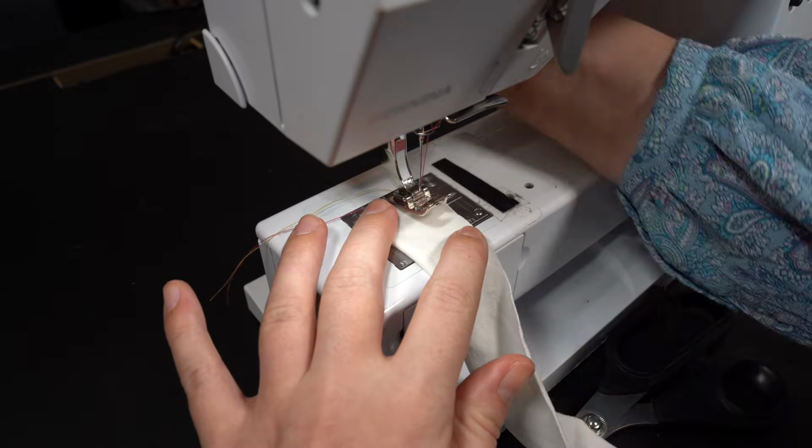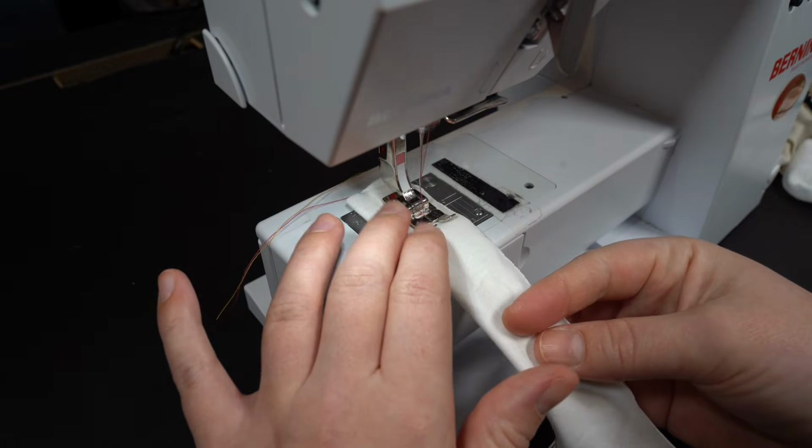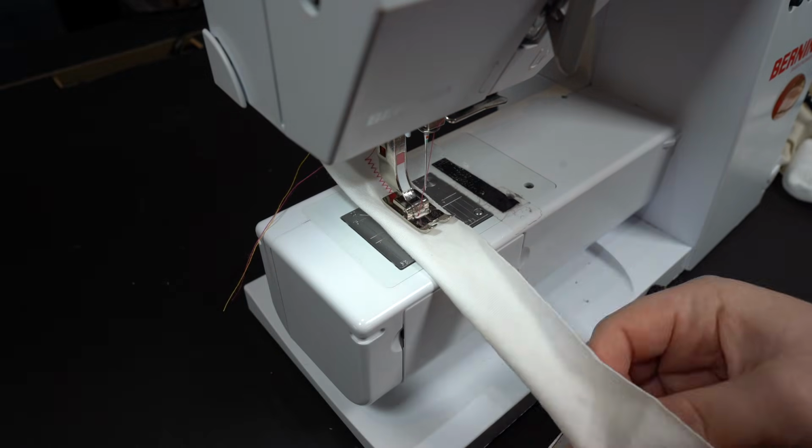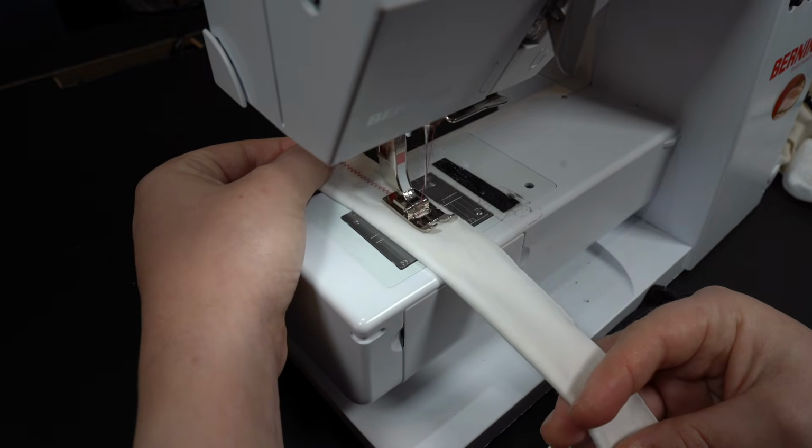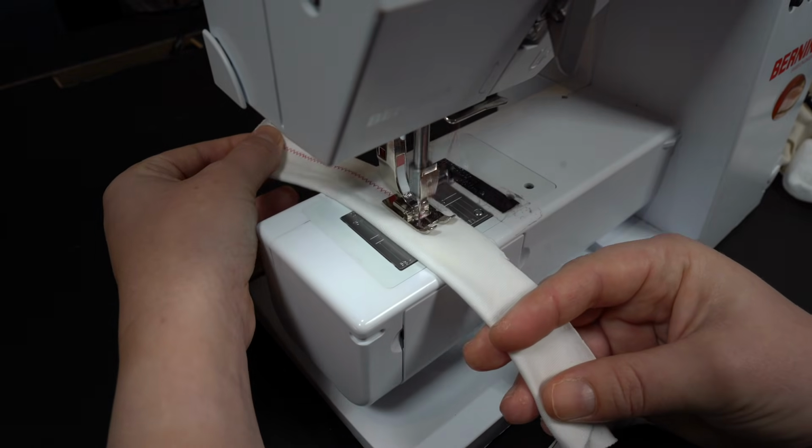If you don't have an overlocker, you can use a normal zigzag stitch instead. This stitch will also allow the fabric to stretch, but it will not have the same clean finish when you look at the seam.